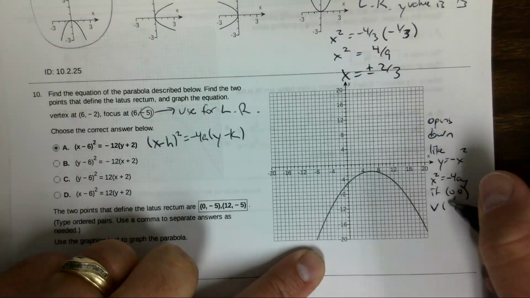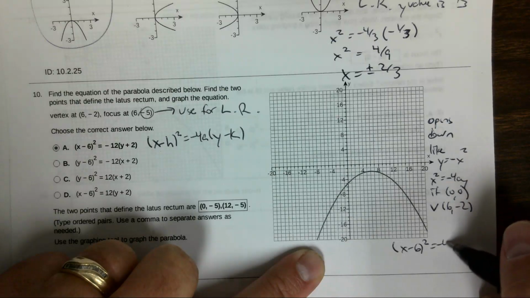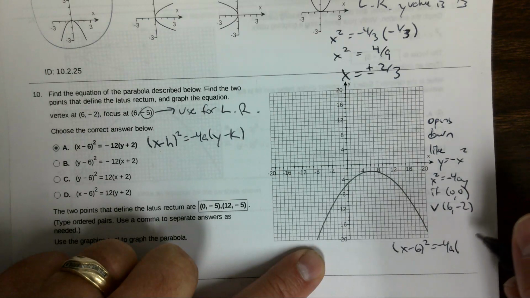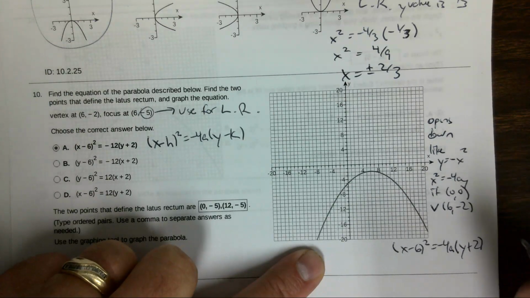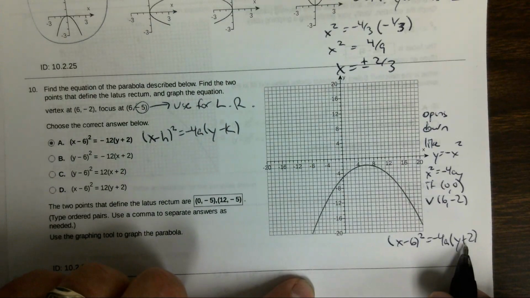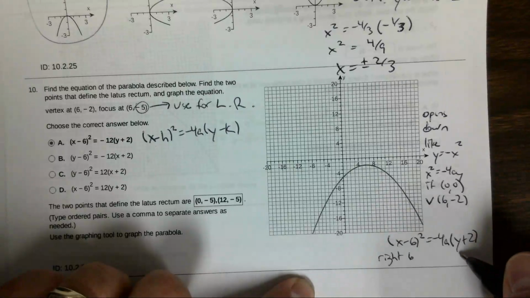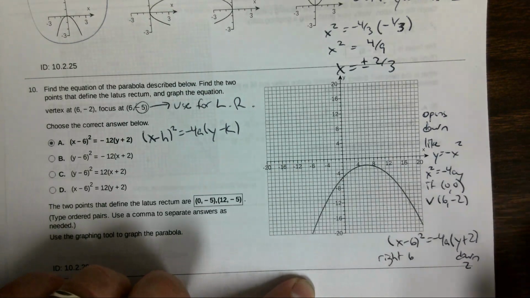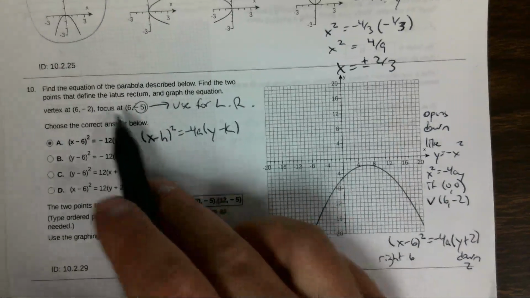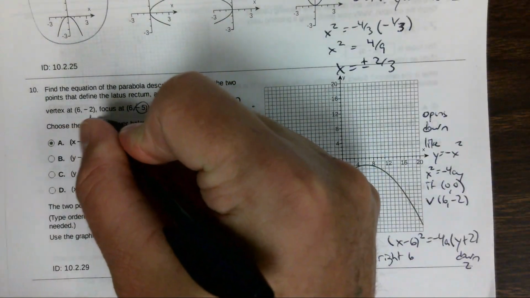So since the vertex is at 6, negative 2, then you go x minus 6 squared equal negative 4a, and then y plus 2. So the y plus 2 is because it's down 2. This one means it's right 6. So then your next part is you got to see that from negative 2 to negative 5, that's a distance of 3.